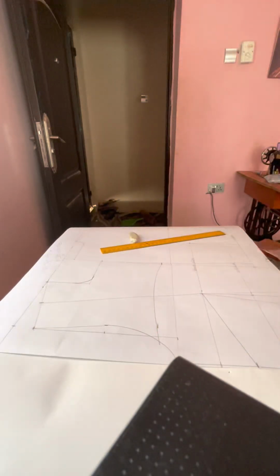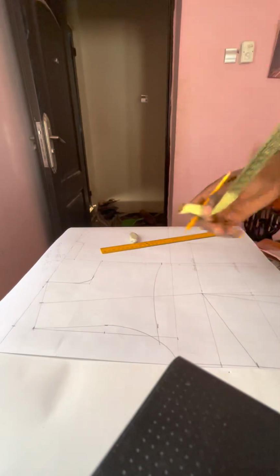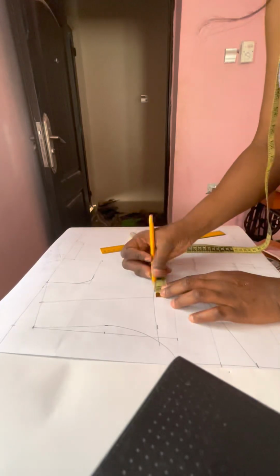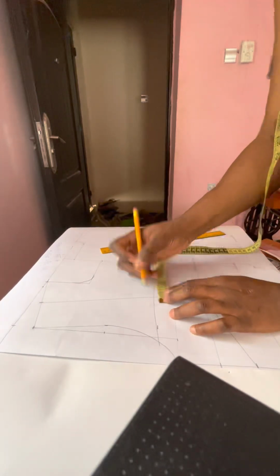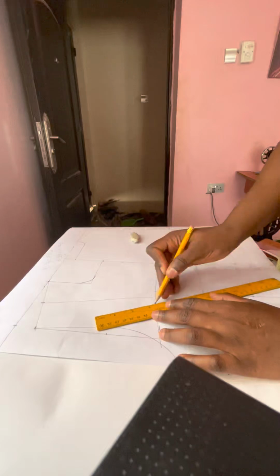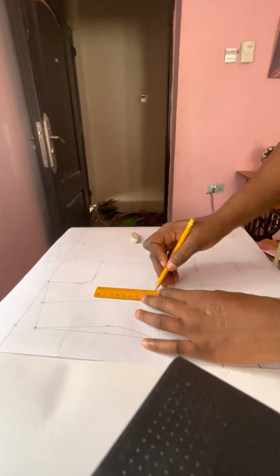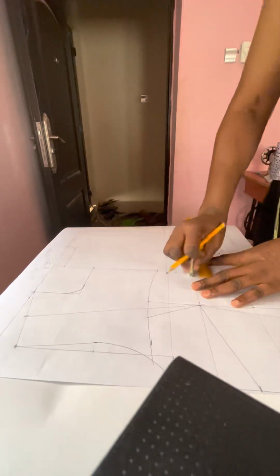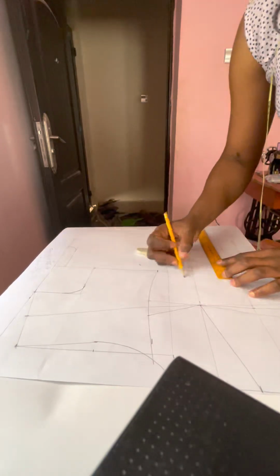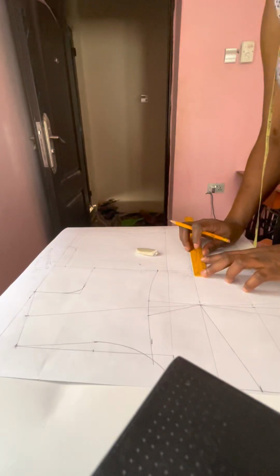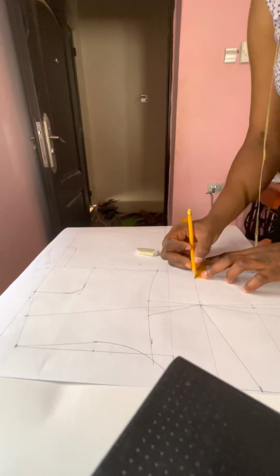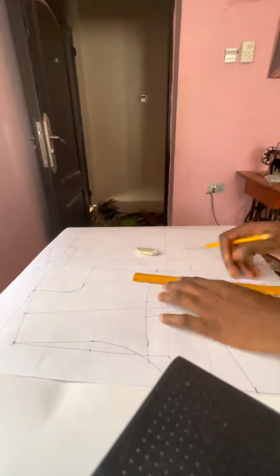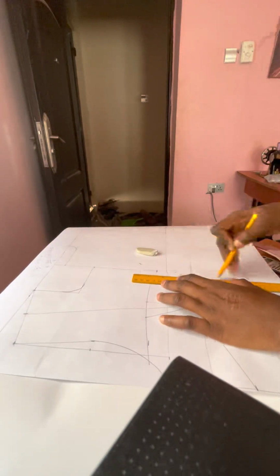After doing that, the next thing I'm going to do is remove 1/2 inch on both sides. From here, remove 1/2 inch here, remove 1/2 inch here. You connect it to your breast point. Next, from this center front, let me clean this so it will not confuse you. This is our center front. Now from this center front, you mark 1/2 inch on your breast point, 1/2 inch on your underbust. You can always rule a straight line.